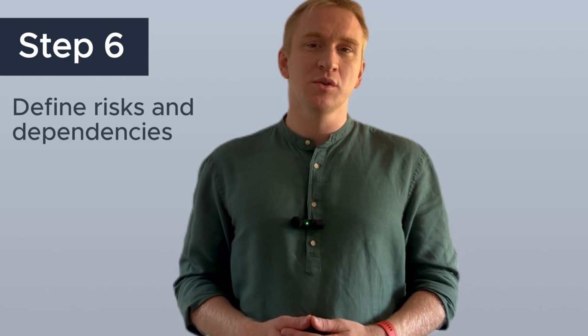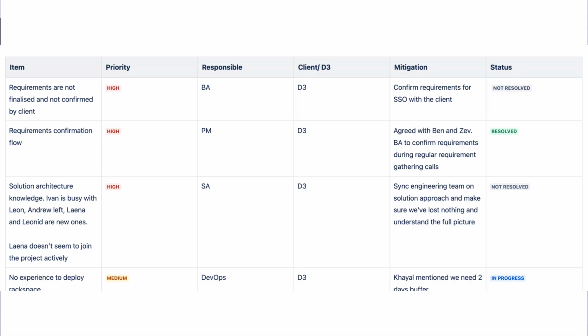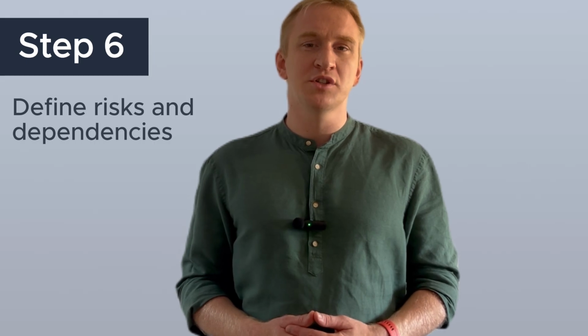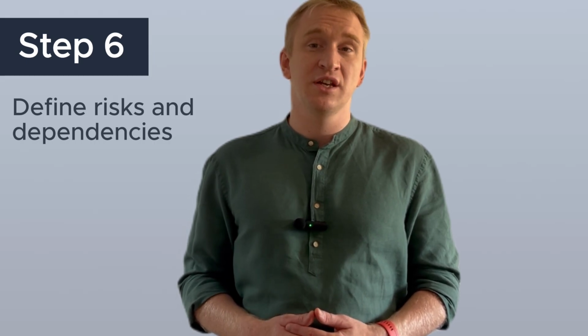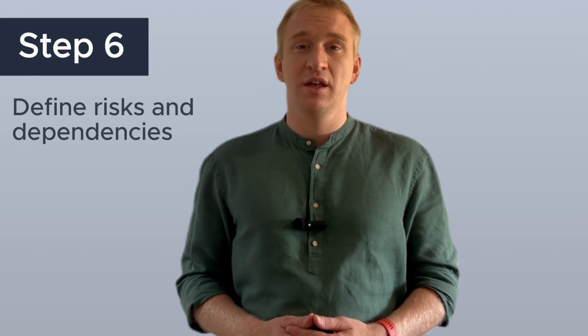We're going to take a look at a real-world example of how to manage risks in a dedicated section of the course. We are going to take a look at how to identify, mitigate, and monitor risks on real projects in the next section of the course. And the final step, project kickoff.